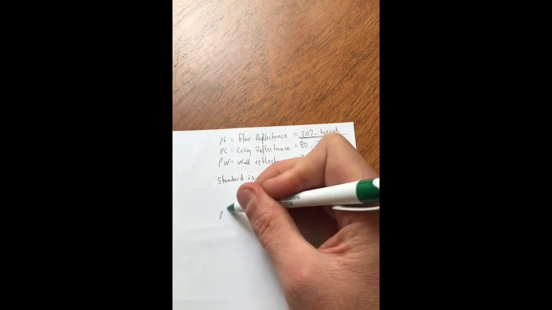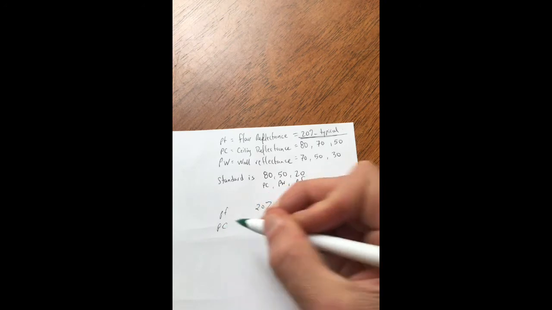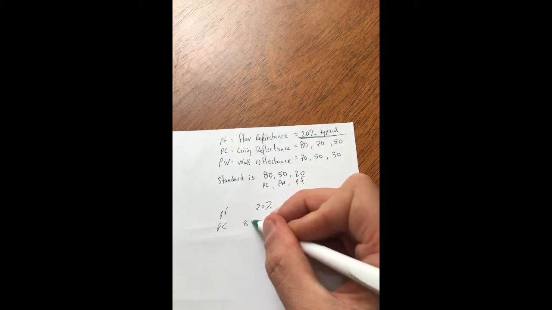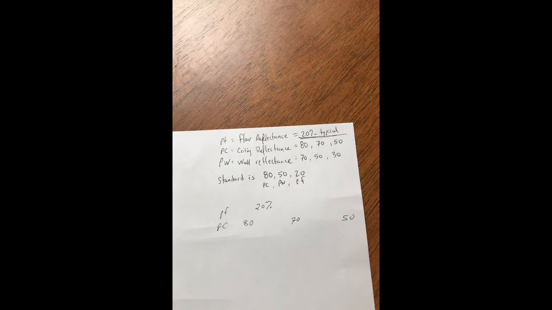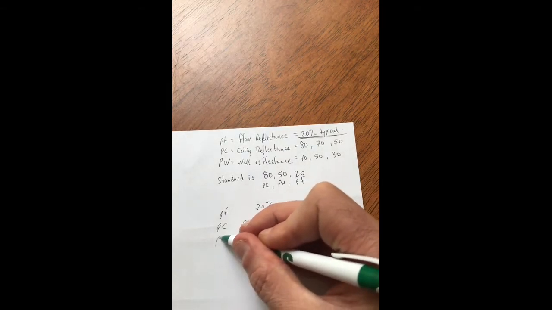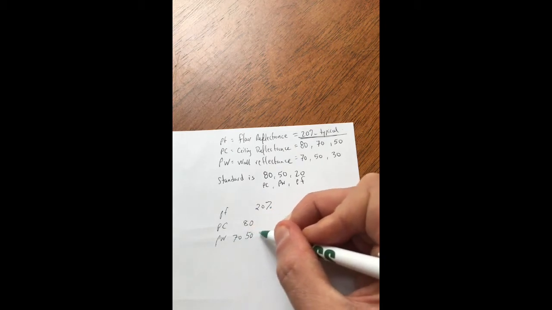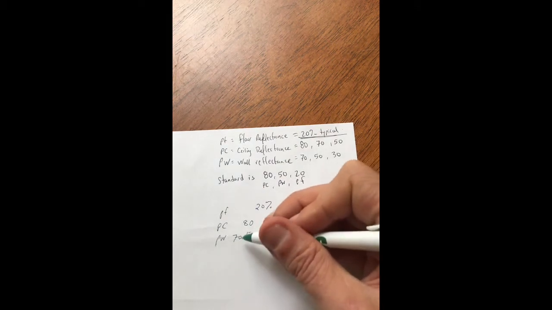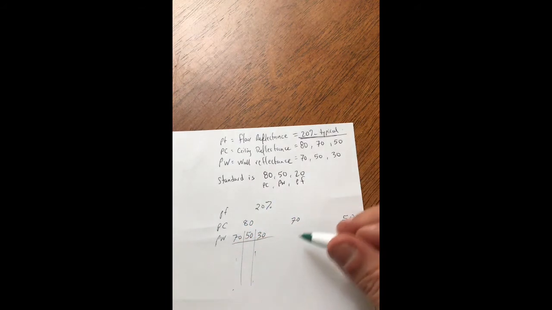It'll have PF for floor, then PC with 80, 70, 50, and then under it PW with 70, 50, 30, and a bunch of numbers under it. That'll be for each of these.